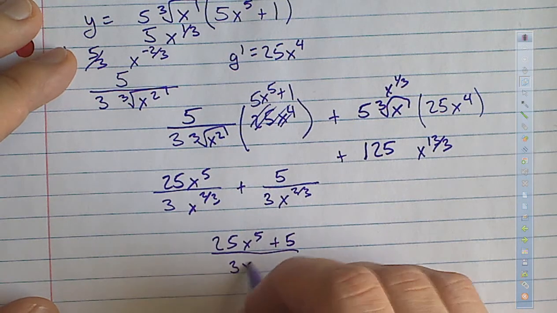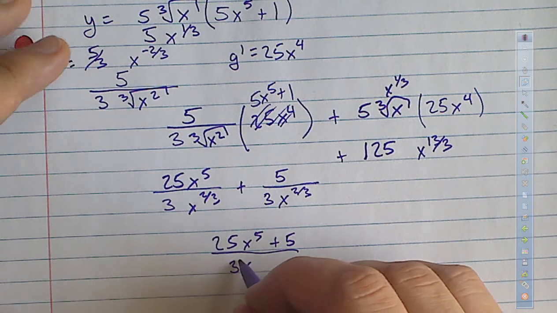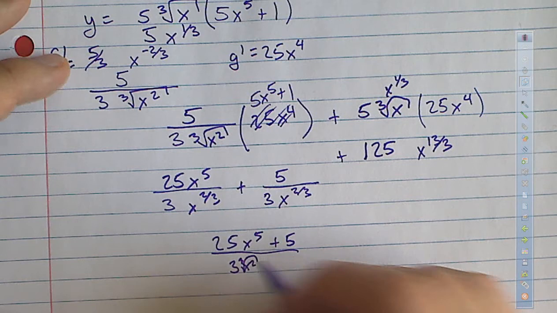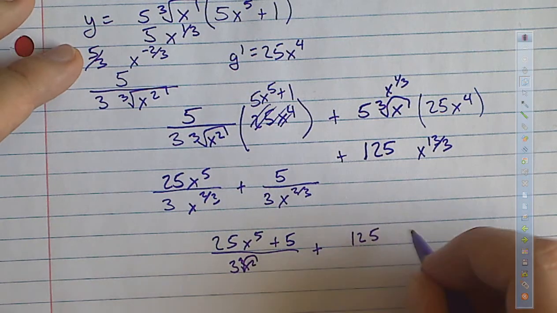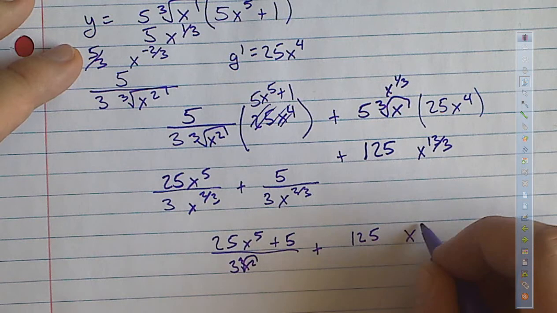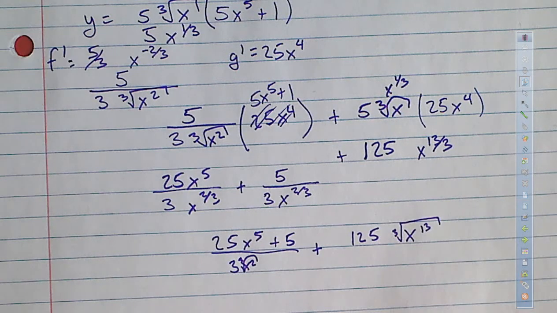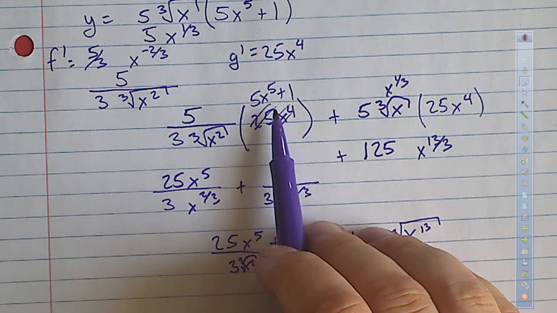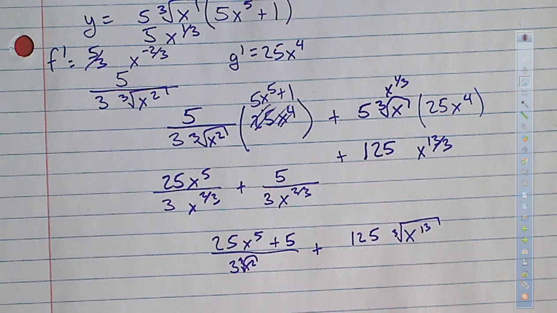Oh, okay. There is no solution. No, there is a solution. There super is. 125x to the 13th power, and it's 25x. 25x to the 5th comes from doing 5 times 5x to the 5th. And this is 3 times the cube root of x squared.